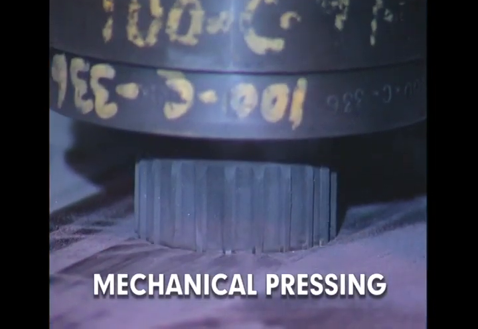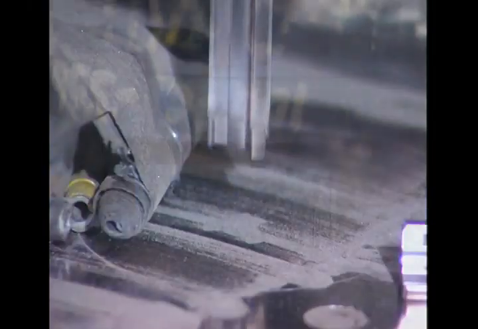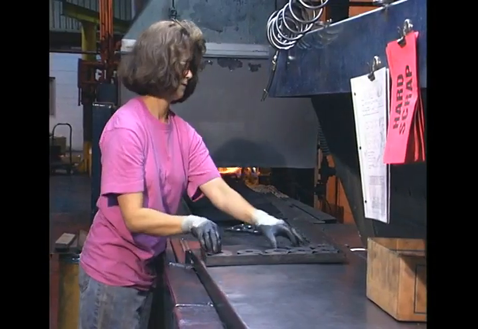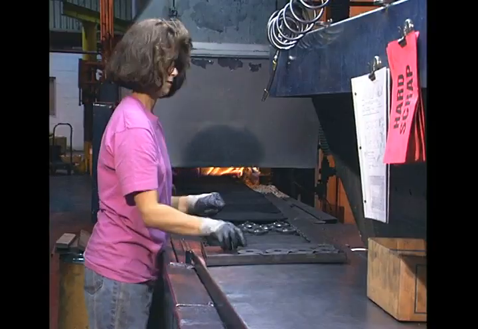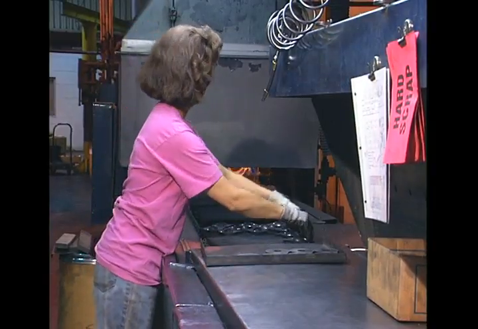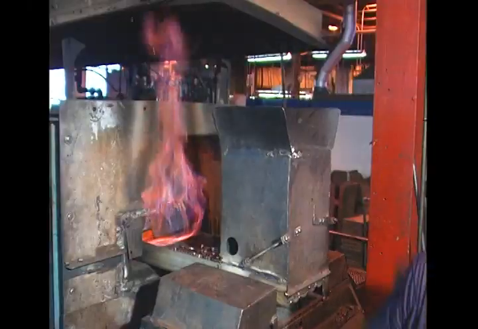In mechanical pressing, the powder is automatically gravity-fed into the die in a press and consolidated by the vertical action of a punch or punches. Most powder metal parts are produced by mechanical pressing. After pressing, parts are transferred to a sintering furnace, where they are heated to metallurgically bond the individual particles. After sintering, parts may require additional processing in secondary operations.